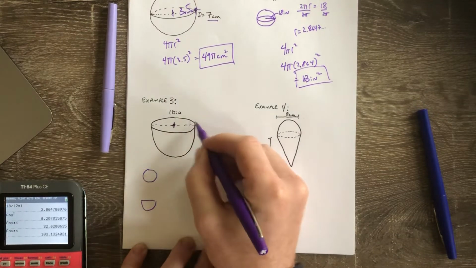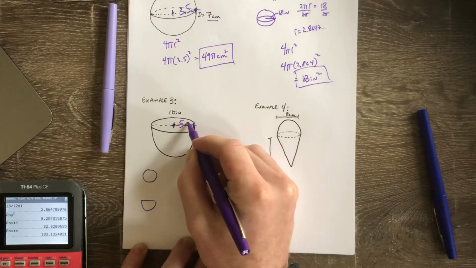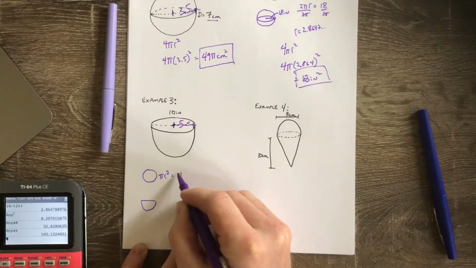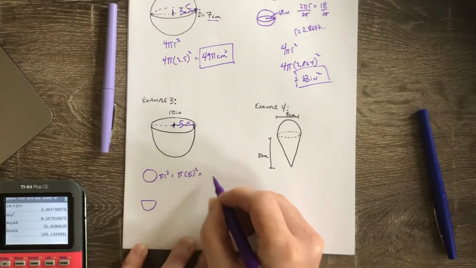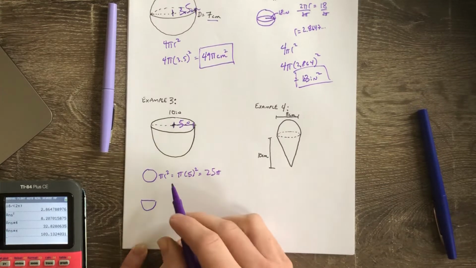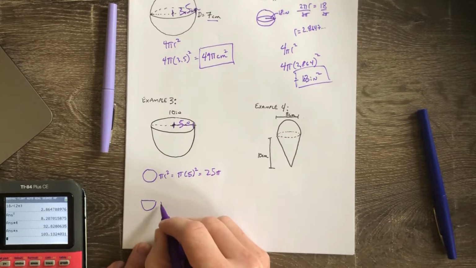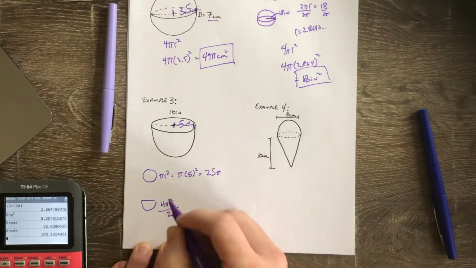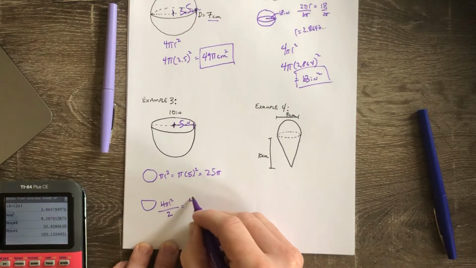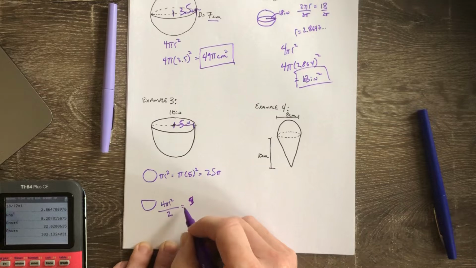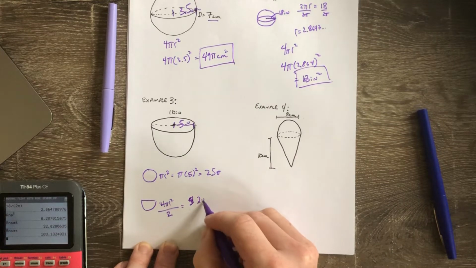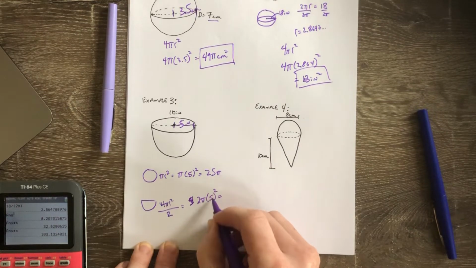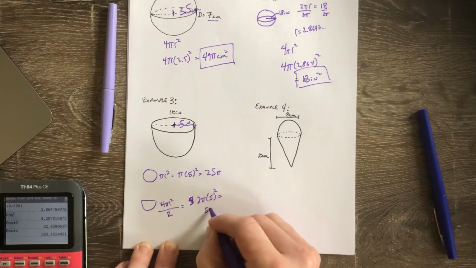So to find the area of the circle, I know this is 5 inches. So if I do pi r squared, that'll give me pi times 5 squared. So the top is going to be 25 pi. And then the bowl is going to be 4 pi r squared. But then I need to divide by 2 because I only want half of the sphere, or the hemisphere. So that's going to be 4 divided by 2 is 2 pi, and then r squared is going to be 5 squared. 25 times 2 is 50 pi.